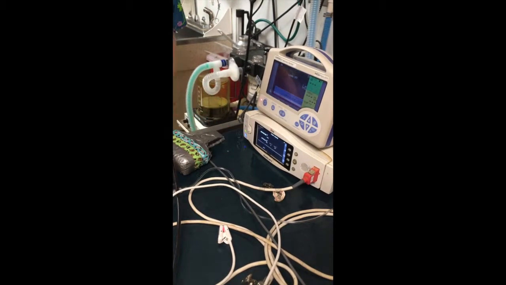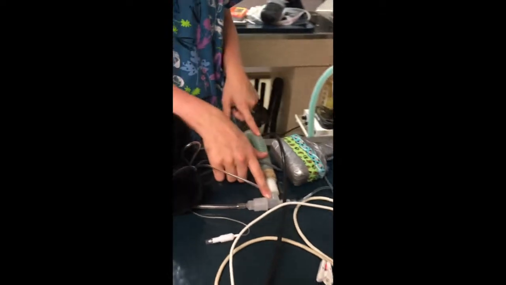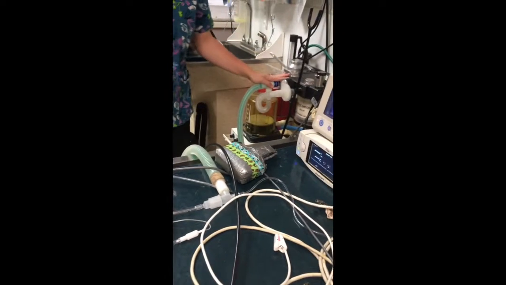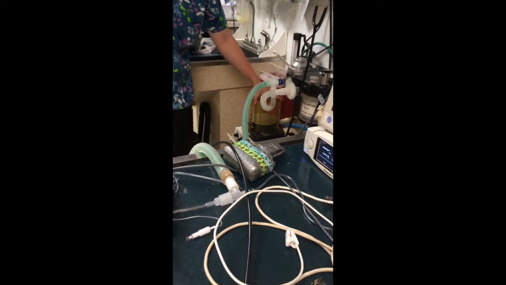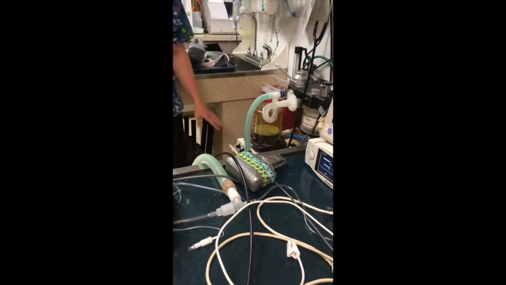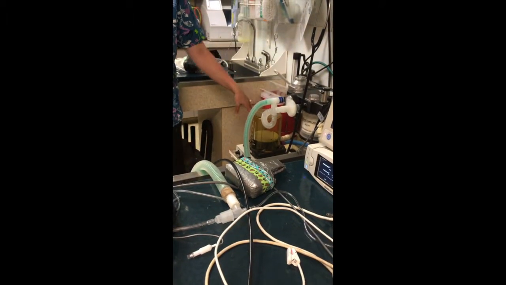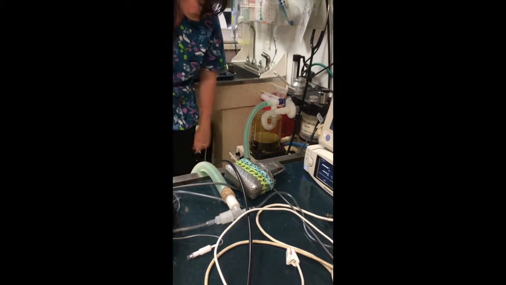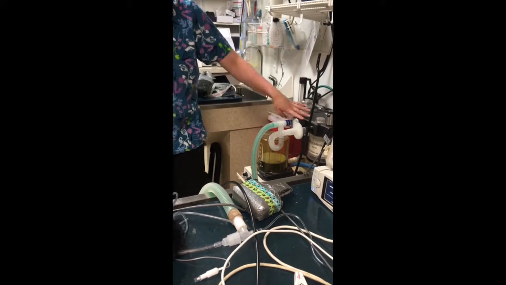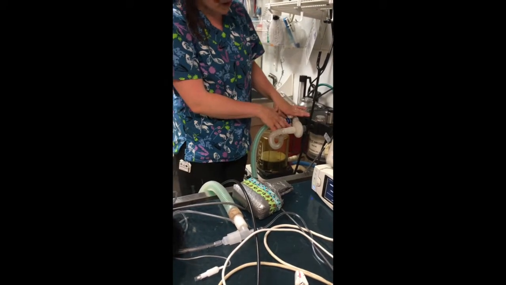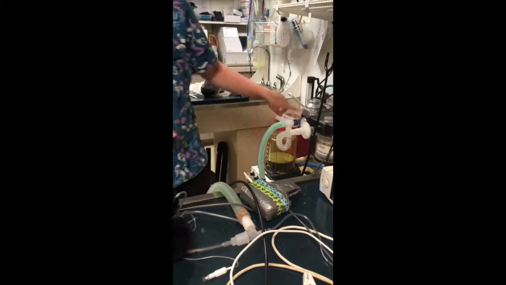So then we have our tube that's hooked to our respiratory monitor. So we have this hooked to our ventilator. When we have them hooked to a ventilator for dogs, we like to have them at 10 breaths per minute. And for the pressure, we want to make sure the pressure is between 15 and 18 centimeters of water.